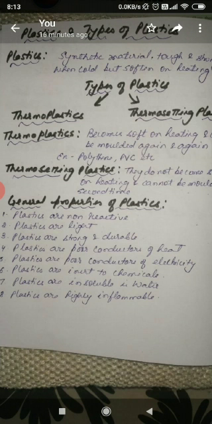Lots of items of day-to-day life are made from melamine. Polythene, I think all are aware, is used for making carry bags, tapes, and pipes to transport liquids. And PVC is used for making floor tiles, durable toys, furniture and bottles.